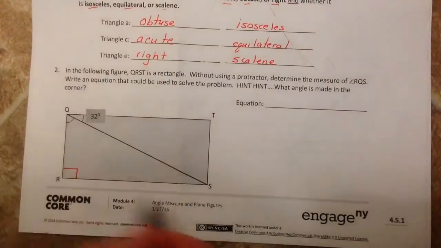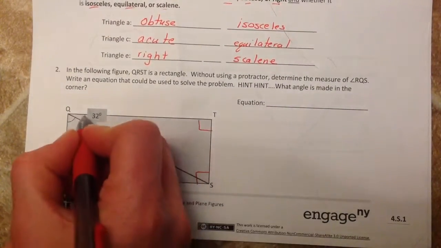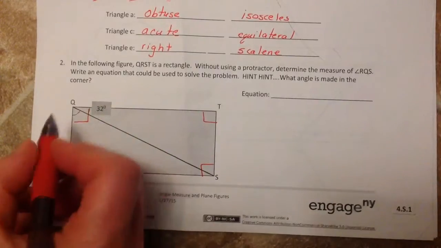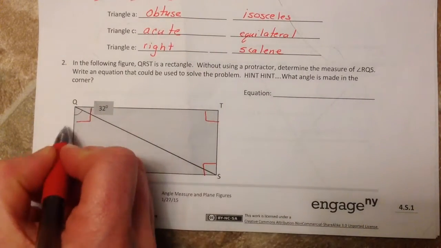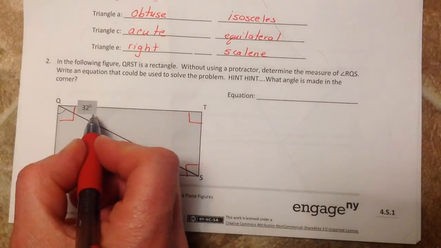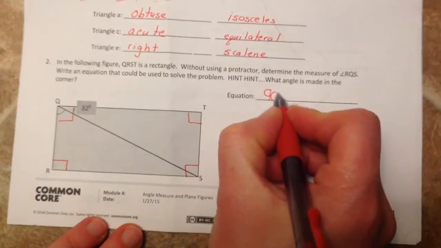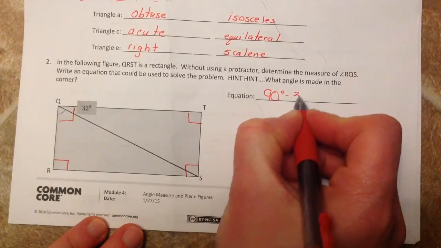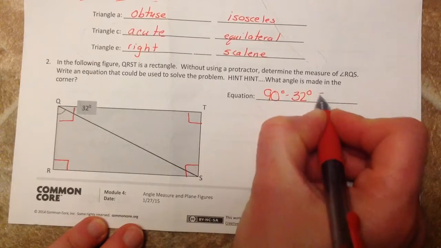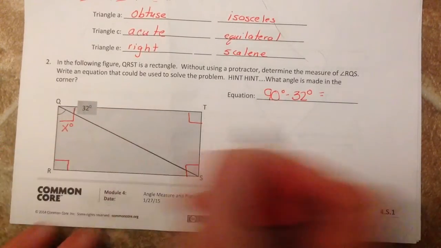So what I see here is that rectangles, I know, have right angles. And if rectangles have right angles, this is a 90-degree angle. And this is worth 32 degrees on the one side, so I have to figure out the other. So I would say 90 degrees minus 32 degrees equals, and we're going to name this a variable. I'm going to name it x.